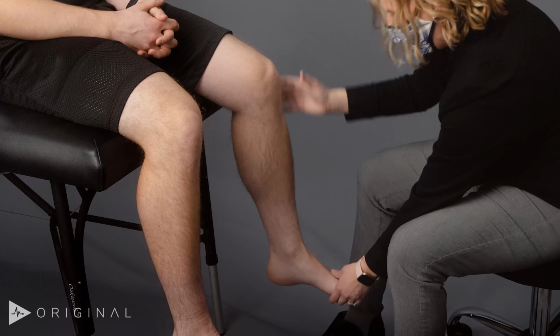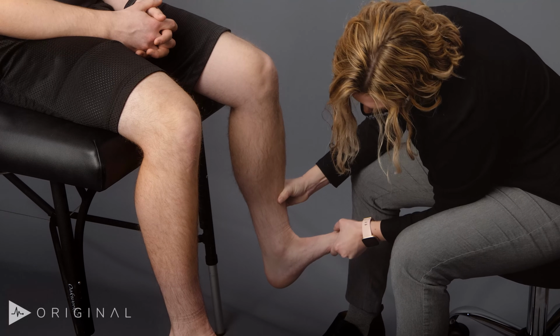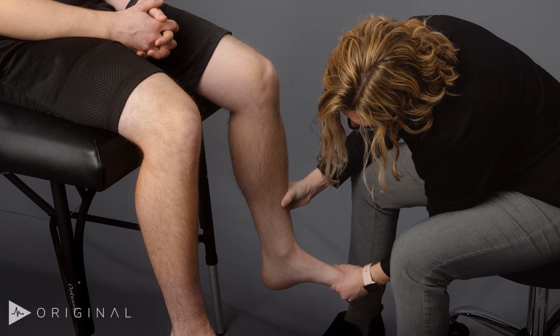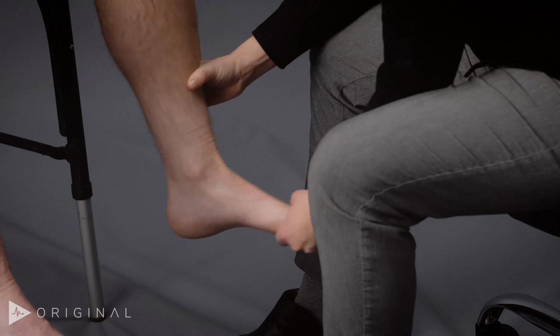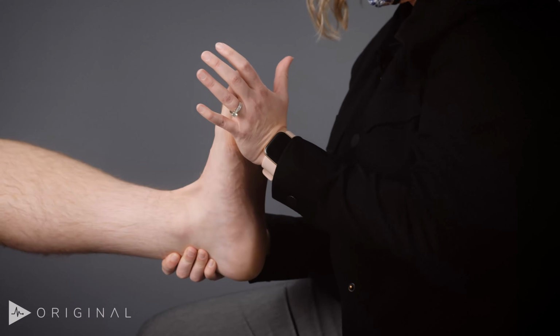So with the knee bent, you're going to want to passively dorsiflex the ankle. Now he has quite a bit of dorsiflexion. If you consider this 90 degrees to be neutral, he has a good 20 degrees past neutral. You'll then extend the knee and look at dorsiflexion.